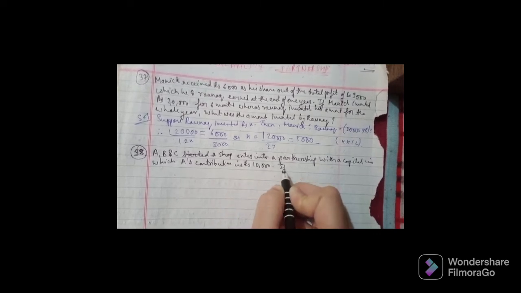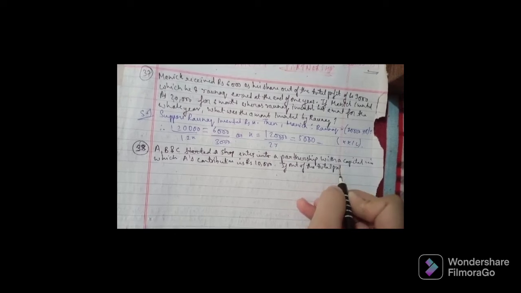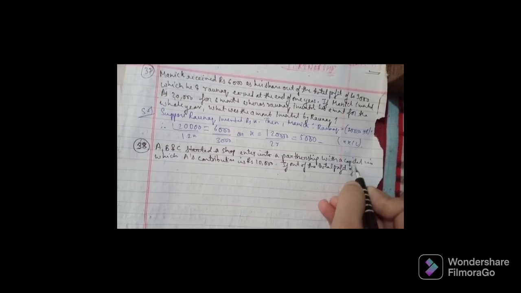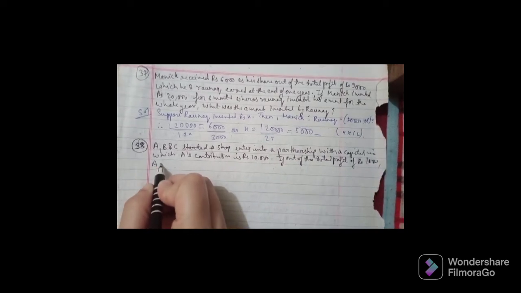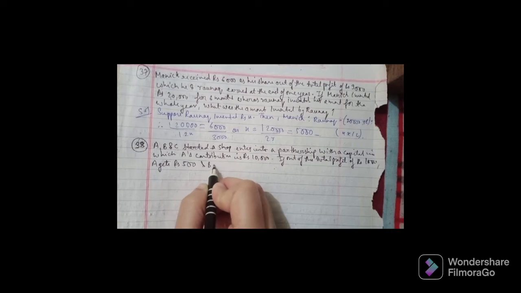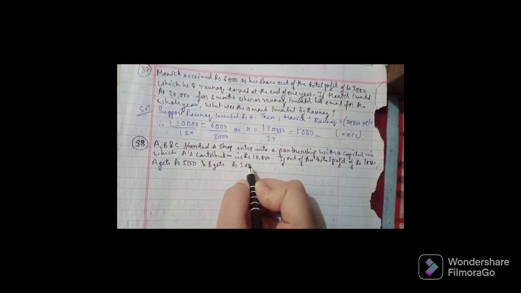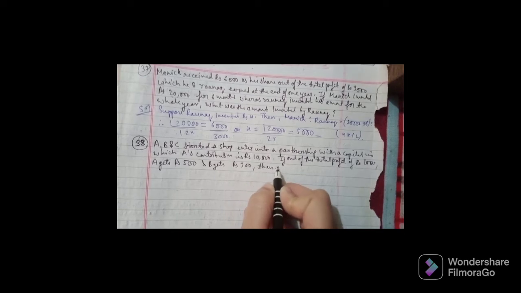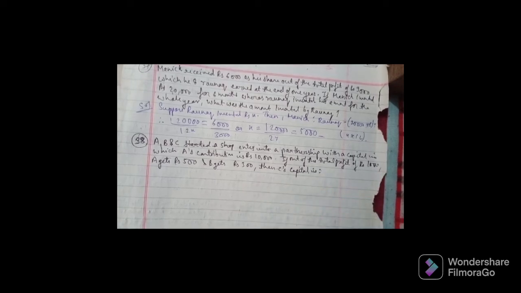If out of the total profit of rupees 1,000, A gets rupees 500 and B gets rupees 300, then C's capital is, that is what we have, and the options for the same are rupees 4,000, rupees 5,000, rupees 6,000, and rupees 9,000. So here we go.